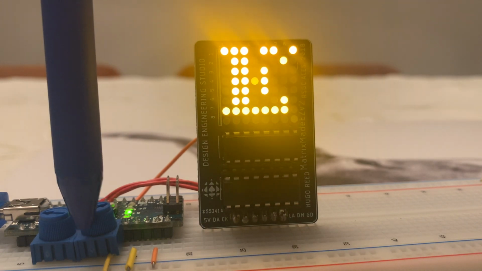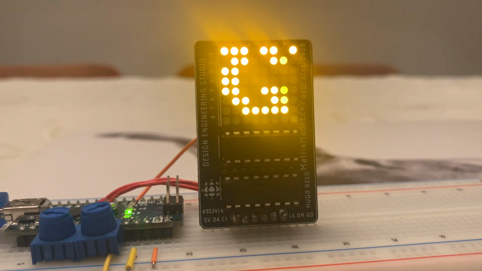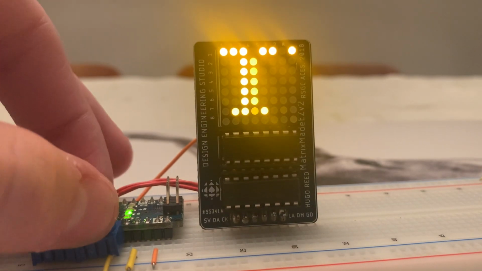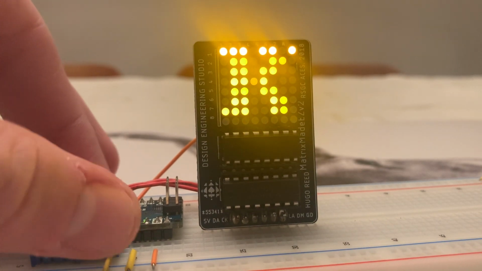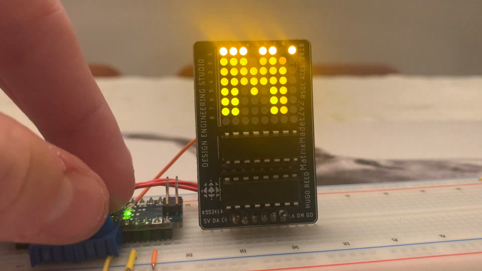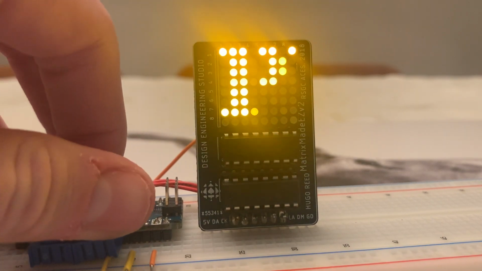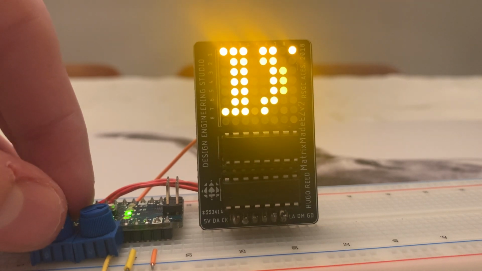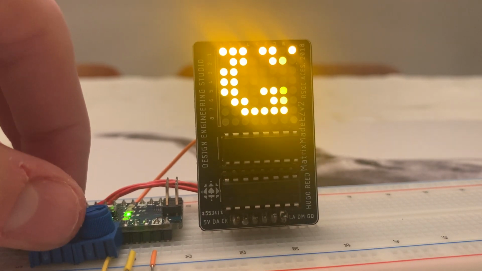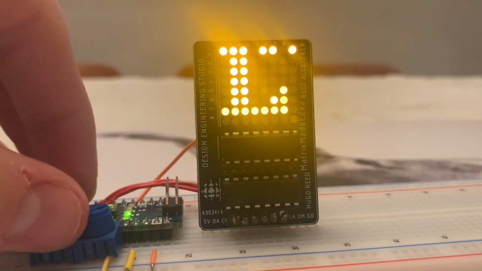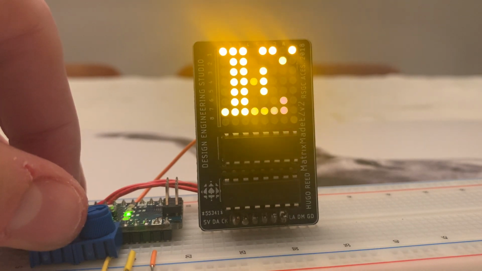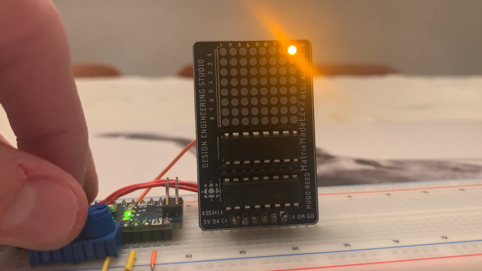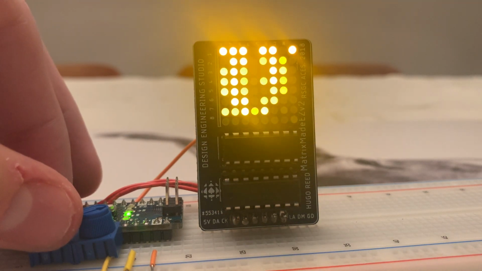Here we have a brightness dial that controls the brightness, as shown here at max brightness, and at lower brightness, and then lower and lower and back. And this is the speed dial. This controls how fast the animation runs through. As I get faster, the letters will pass by faster, faster, and faster until, and then back.